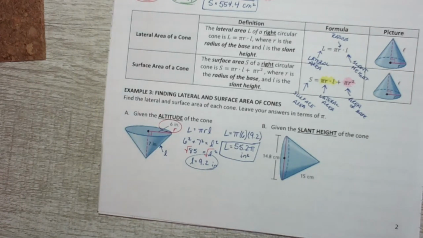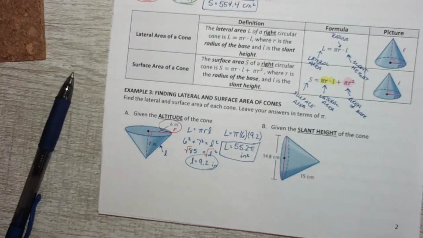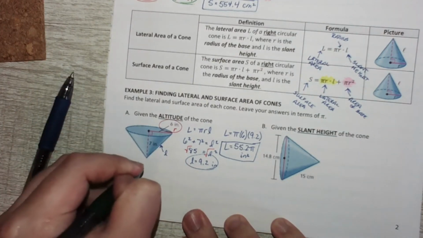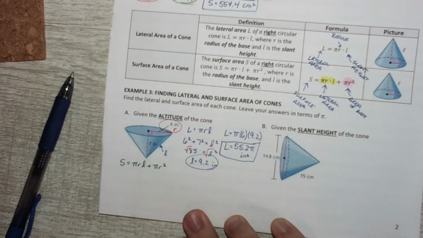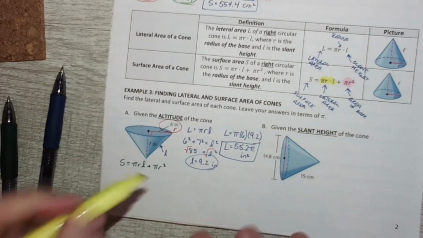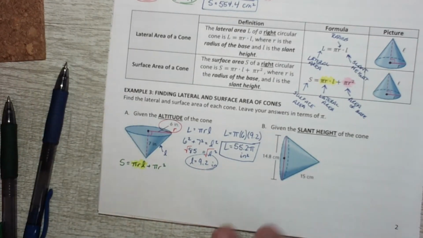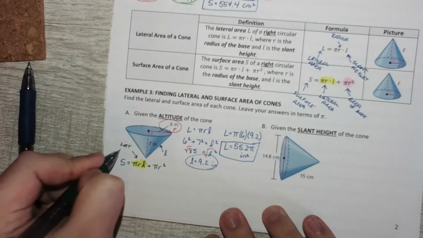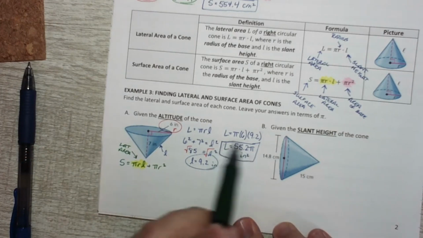Okay? And we're also supposed to find the surface area. So to find the surface area, we're going to use this formula, pi r L plus pi r squared. And remember this, pi r L. We just found that because this is the lateral area, right? So this is what we need right here for that part.